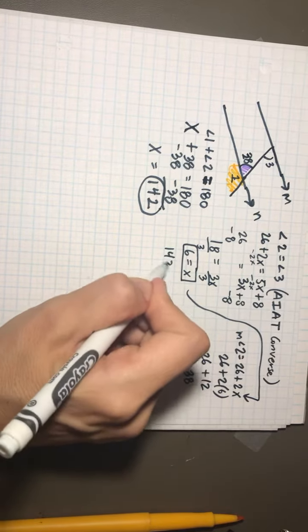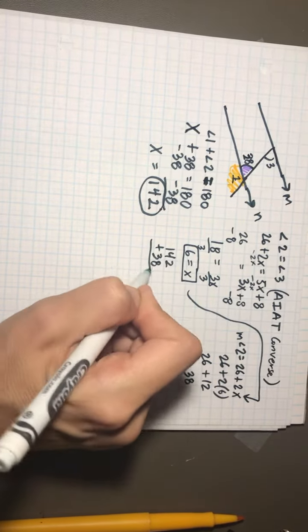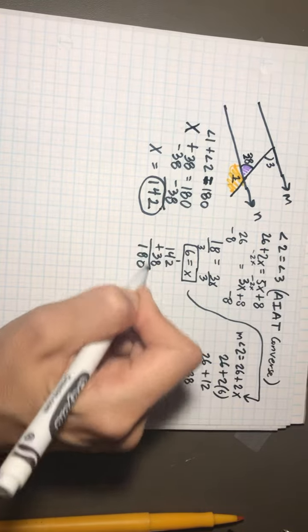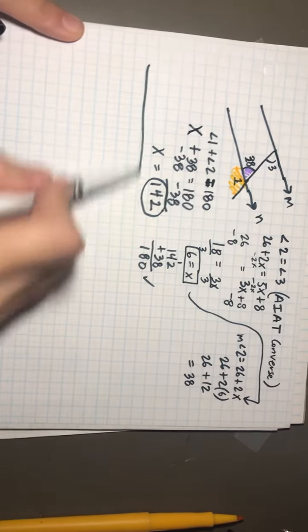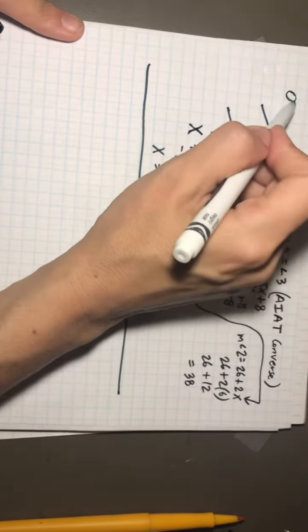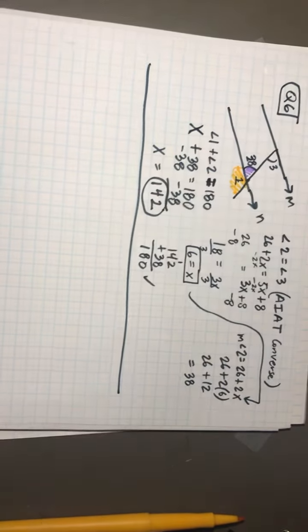We could double check our answer. Let's just add the two together. Yep, and you get 180. Perfect. So that's our question 6. Looking good.